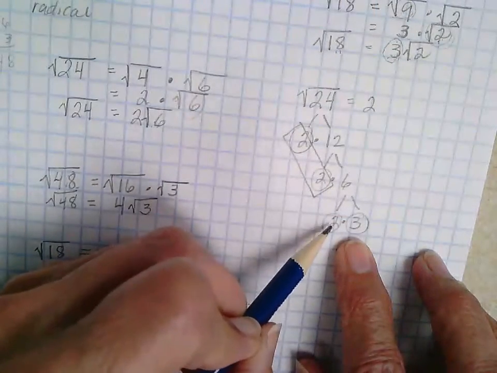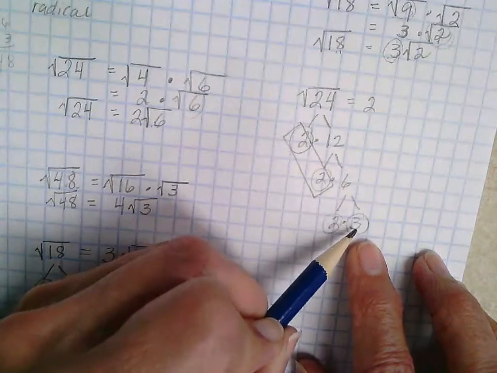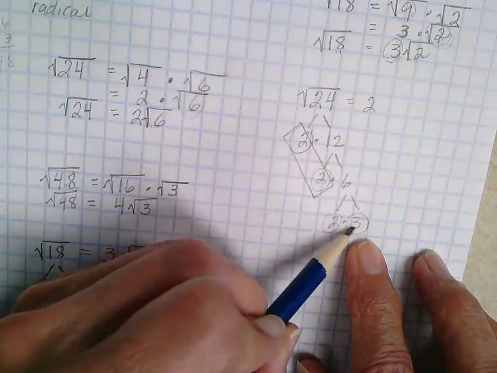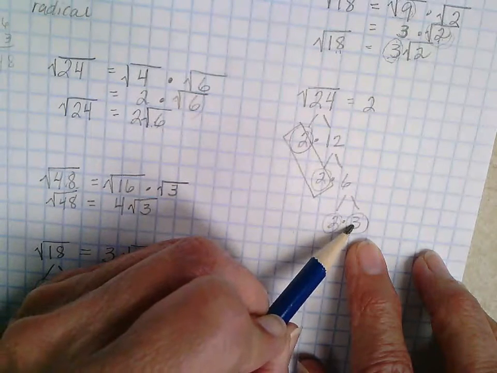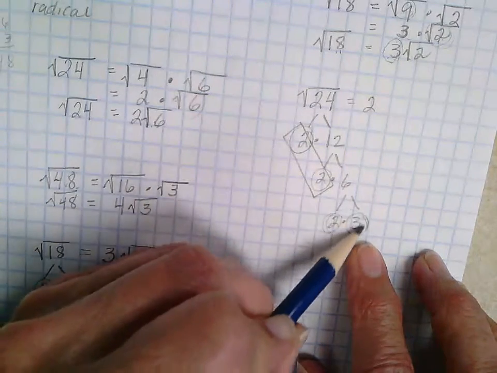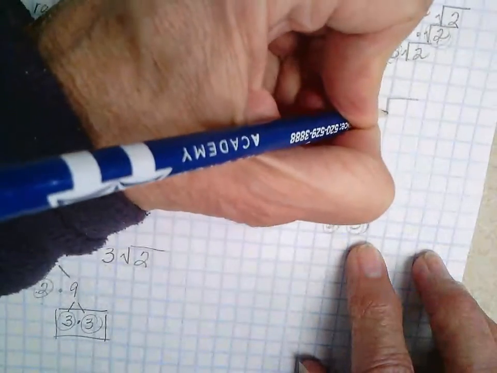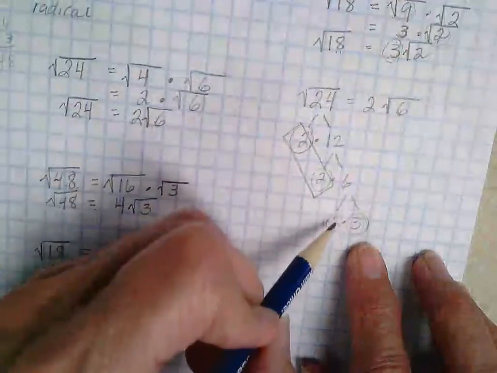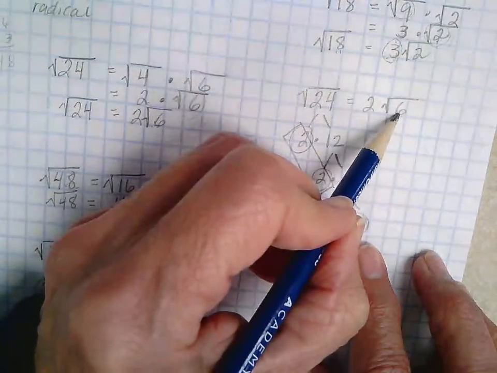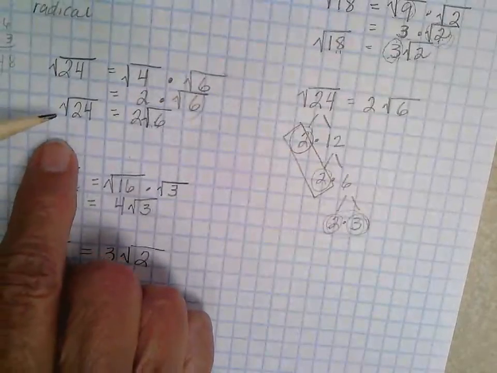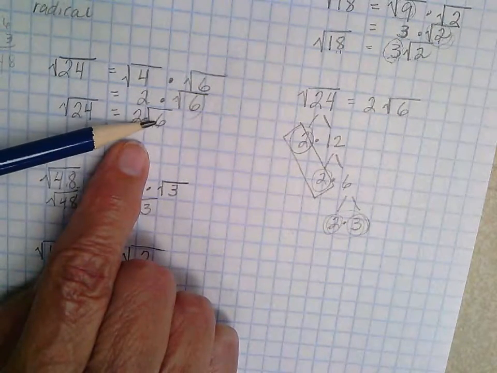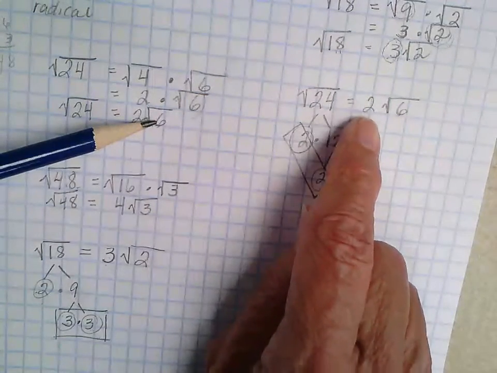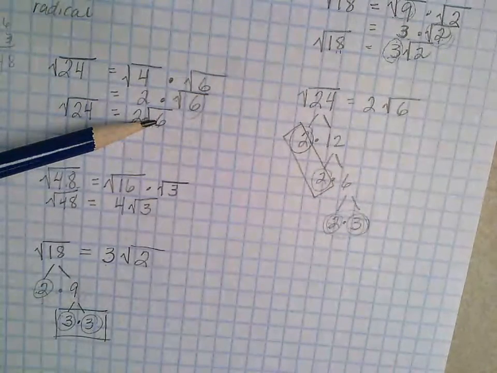And you'll notice right here, I do not have another 2 and another 3 to go with each of these singulars, 2 and 3. So I'm going to multiply these together, and those are going to go underneath the radical sign. 2 times 3 is 6. And when you look over here at the way we did it before, 24 is equal to 2 root 6. So it works both ways.